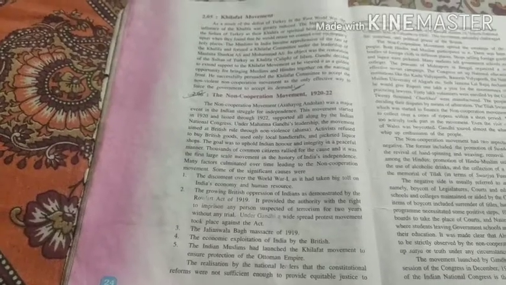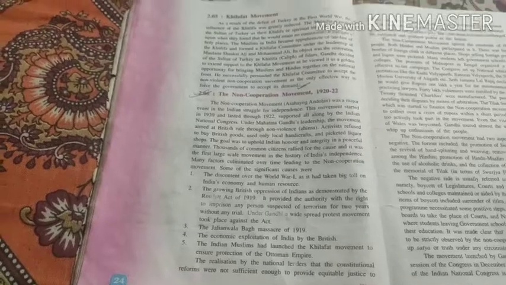Firstly, the Indians were dissatisfied because the First World War had taken a big toll on the Indian economy. The second was the Rowlatt Act of 1919, because of which many Indians were frustrated by the British. The third point was the Jallianwala Bagh massacre of 1919. The fourth cause was the economic exploitation of India by the British. They were economically looting India, and that is why people got frustrated after a certain period of time.